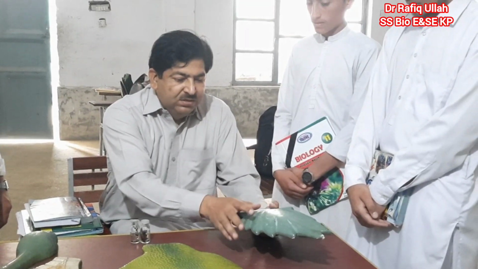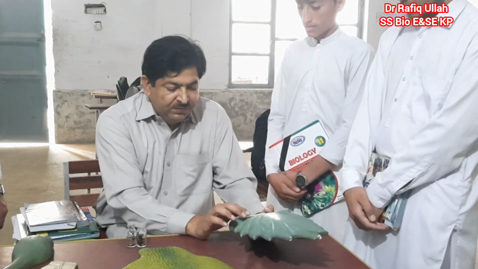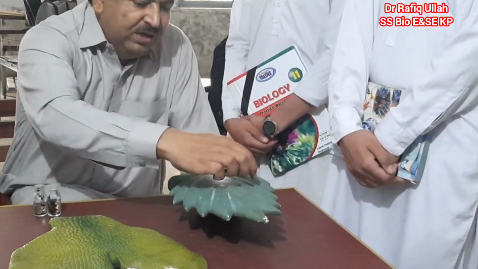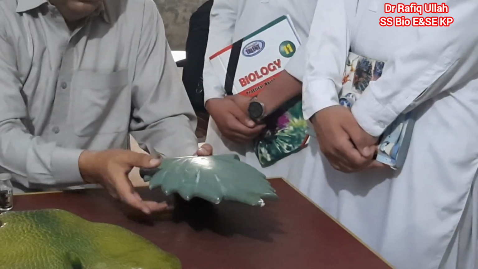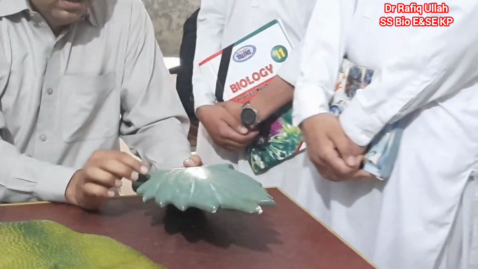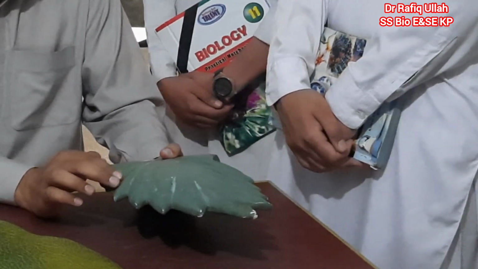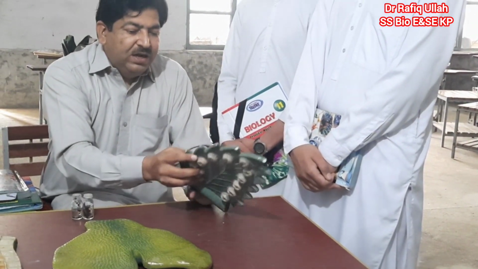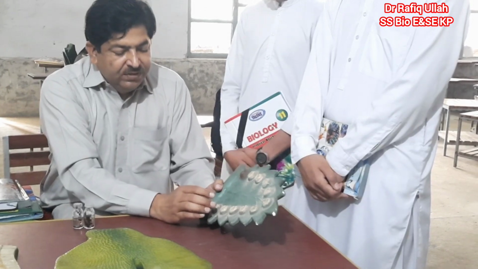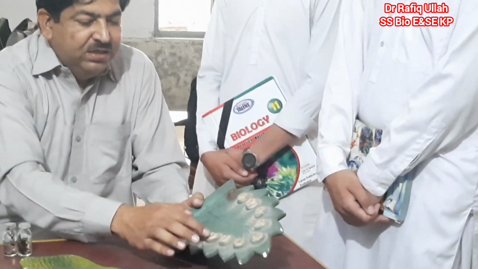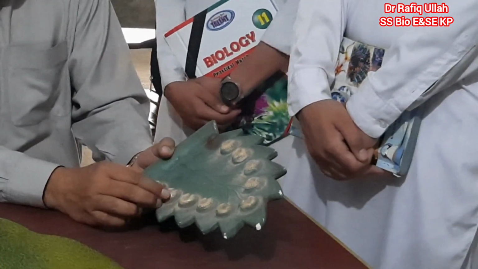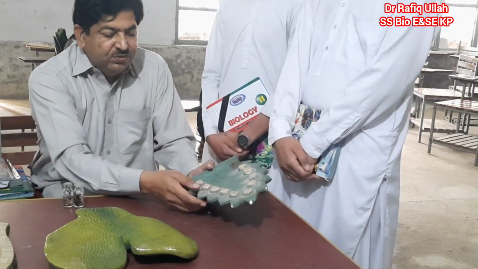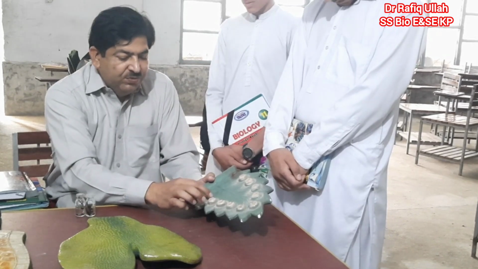This is the model of the leaf of the Adiantum or fern, which consists of leaflets or pinnae. These are pinnae or leaflets. This is the upper surface of the leaf of the fern Adiantum. The leaflet further divides into many pinnules. On the underside or lower side of the fern, there are many sporangia. These are the sporangia, which form a cluster on the lower side of the leaf called sori. The sori is the cluster of the sporangia.